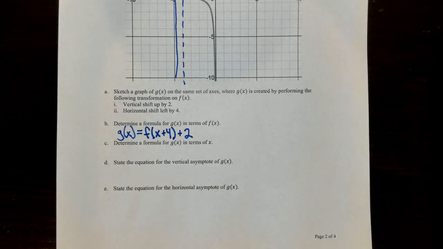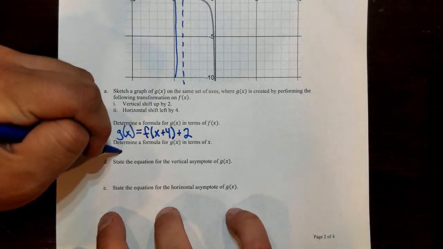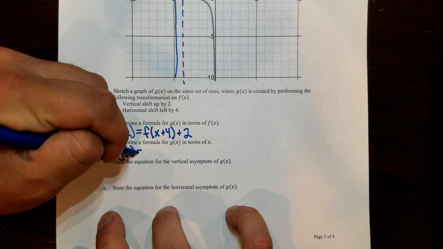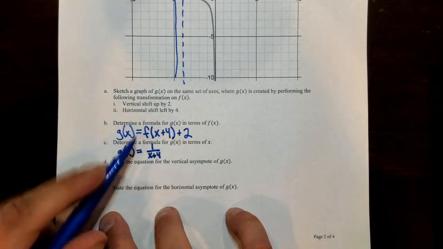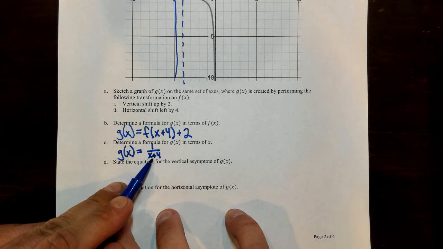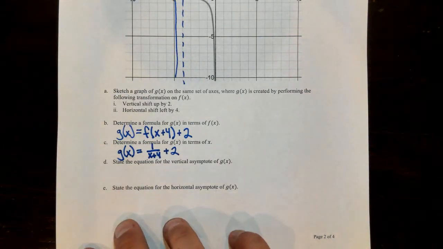Well, our original form, f of x, is 1 over x. So we can say that g of x is equal to 1 over x plus 4, plus 2, right? Because we shifted to the left 4 units, and we shifted up 2 units, so plus 2, just like that.